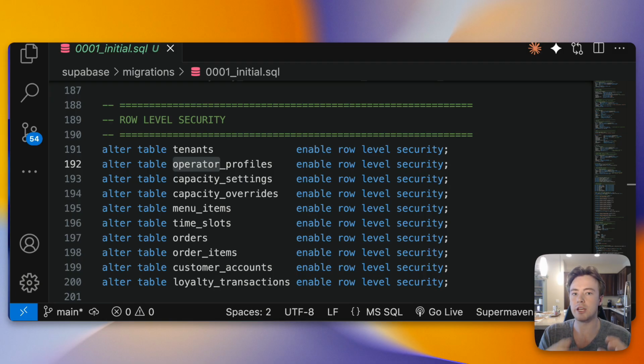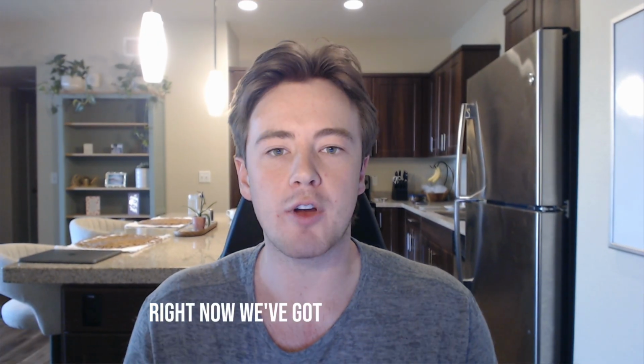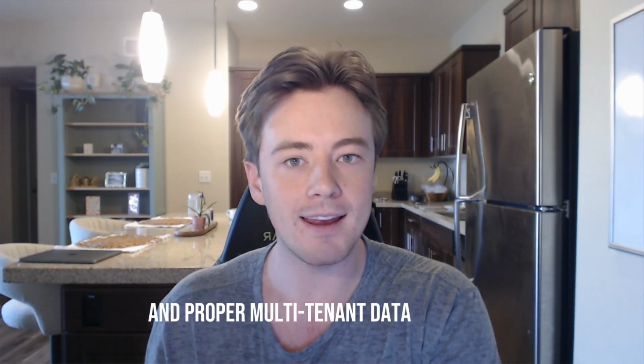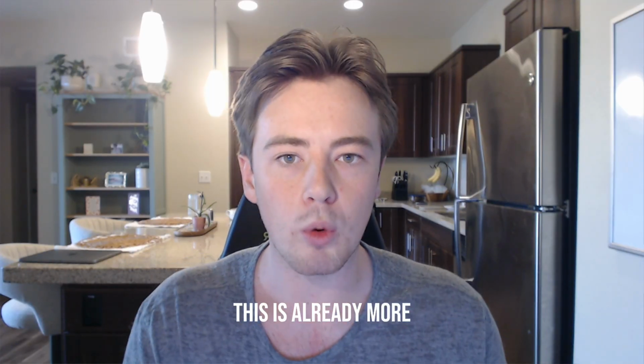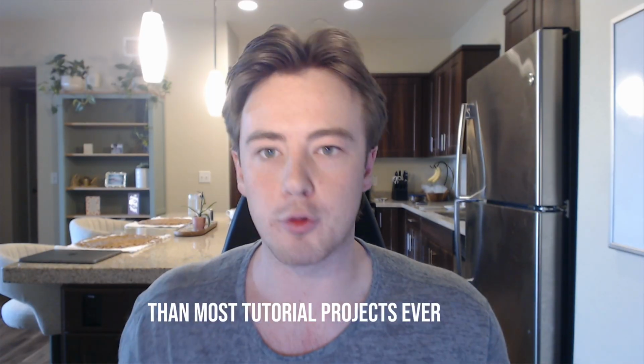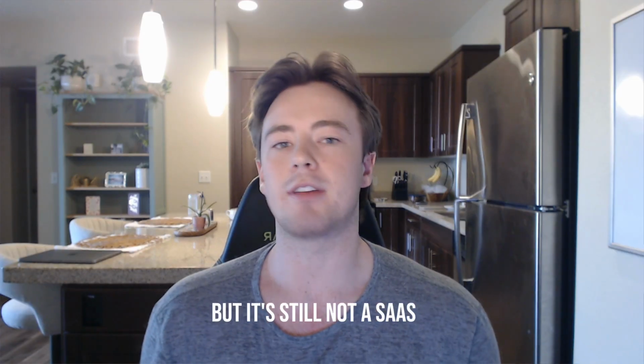You don't write security logic everywhere in your app. You write it once in the database and it holds for everything. Right now, we've got a Next.js frontend, a Supabase backend with real auth, a real cloud-hosted database, and proper multi-tenant data isolation. Users can sign up, log in, and store data that nobody else can access. This is already more than most tutorial projects ever reach, but it's still not a SaaS.